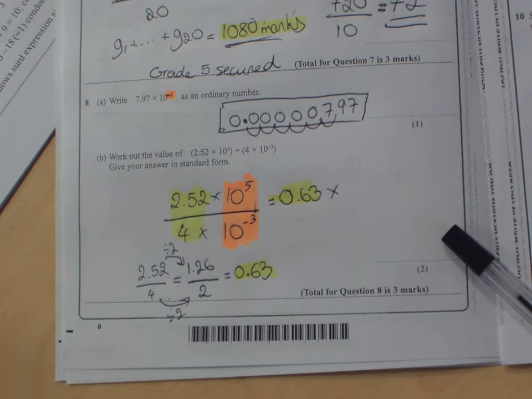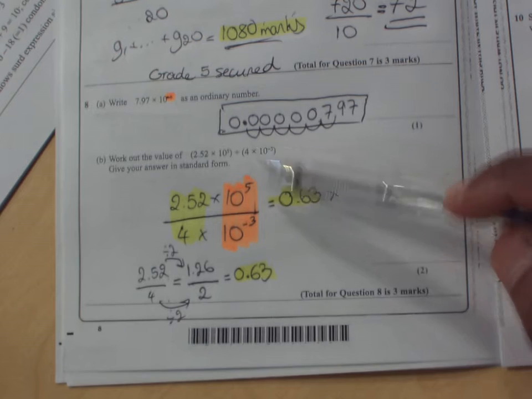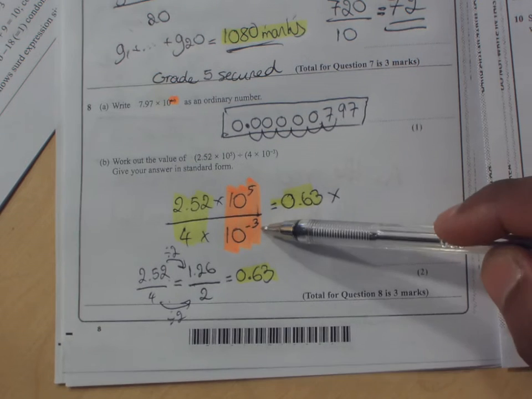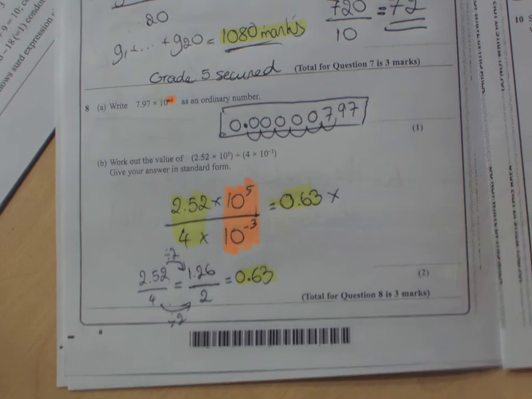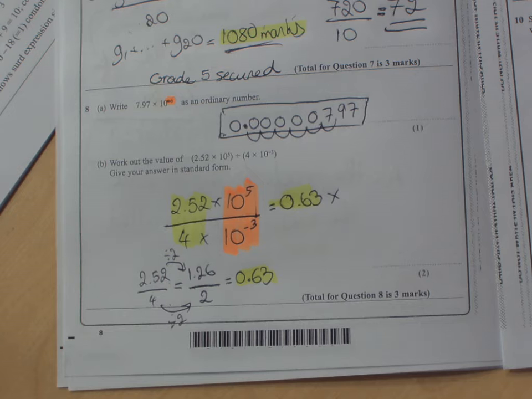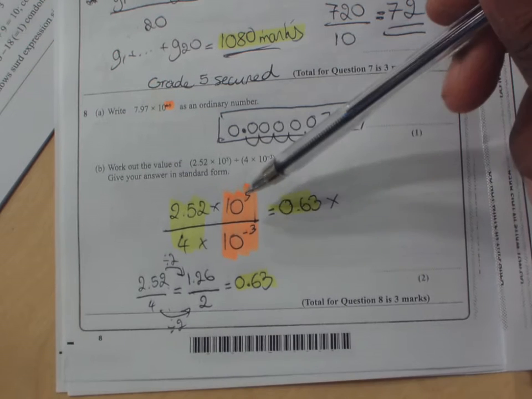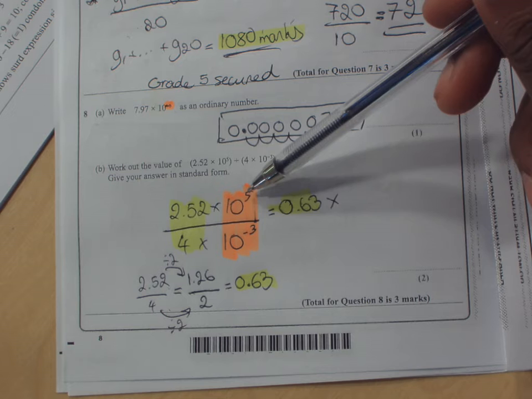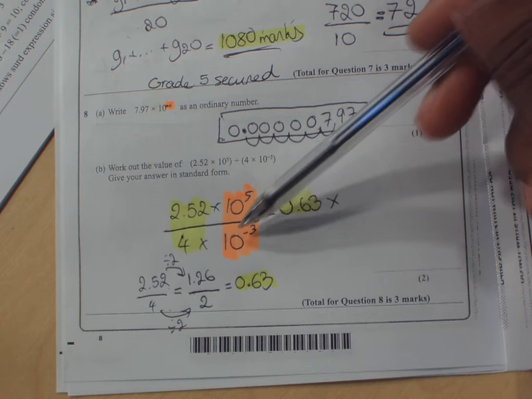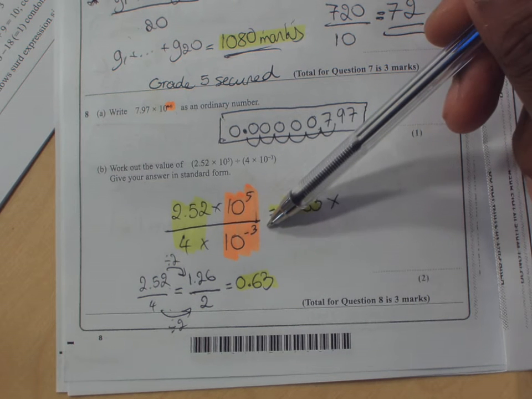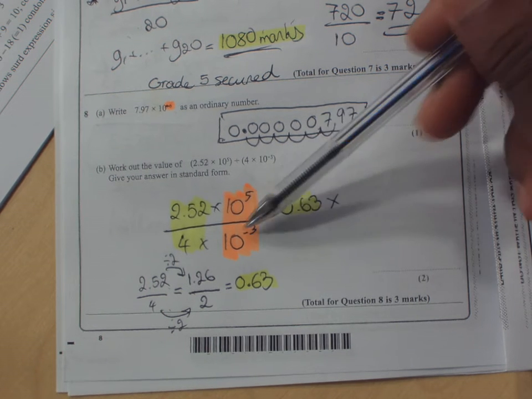There we go, cool. And the next one I'm going to do, so I got 10 to the power 5 divided by 10 to the power minus 3. Just remember that when we're dividing, what do we do with the powers? Well, we take it away. Just be careful the way you take it away here, because we have 5 minus minus 3.